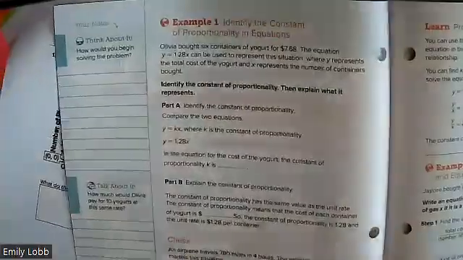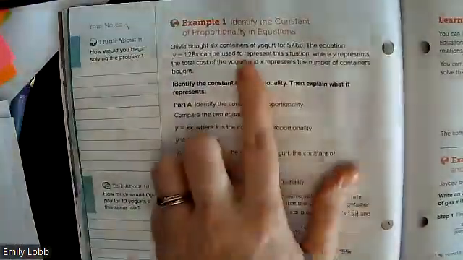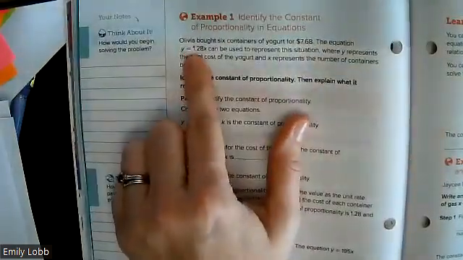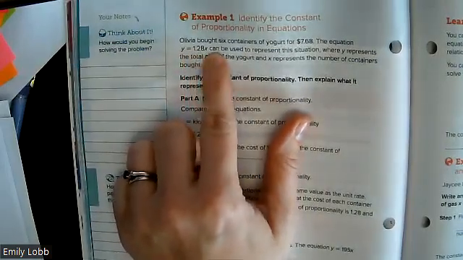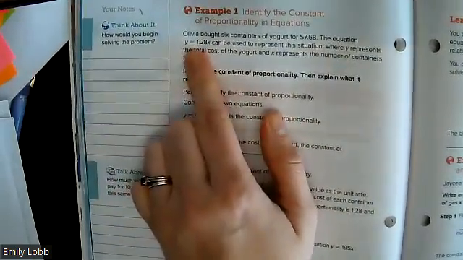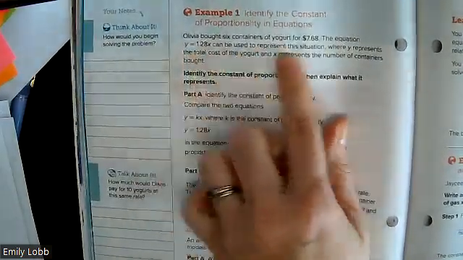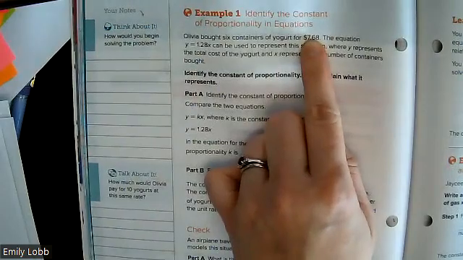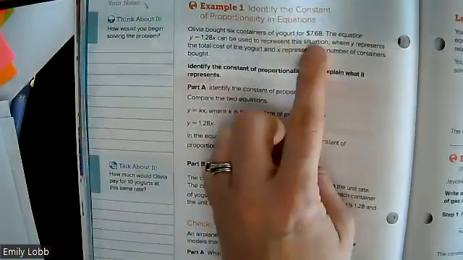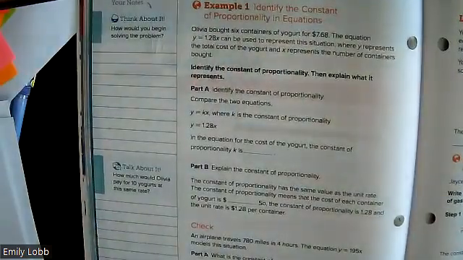All right, so example 1, identifying the constant of proportionality in equations. If Olivia bought 6 containers of yogurt for $7.68, the equation y equals 1.28x can be used to represent the situation. Where'd they get that 1.28 from? That's our constant of proportionality, or our unit rate. So they did cost per container. They took this divided by this, right? 7.68 divided by 6, and out pops 1.28.